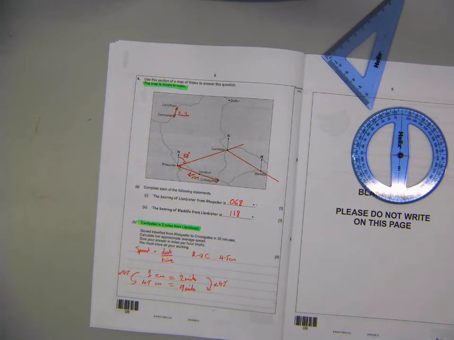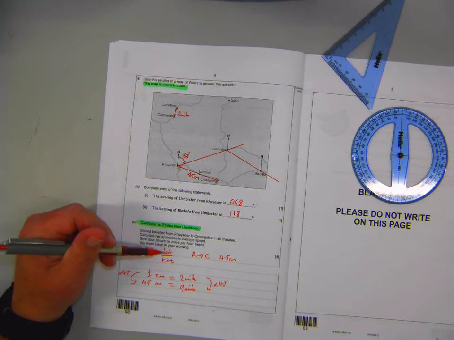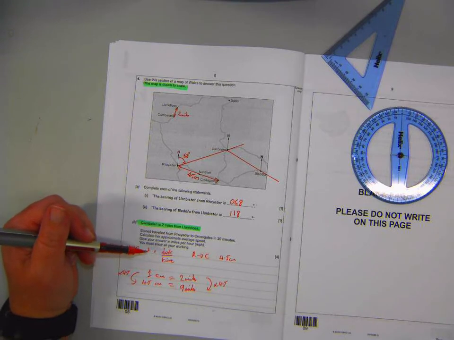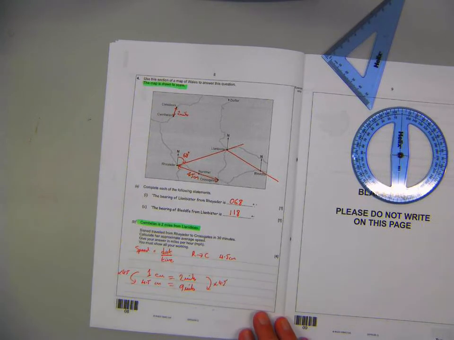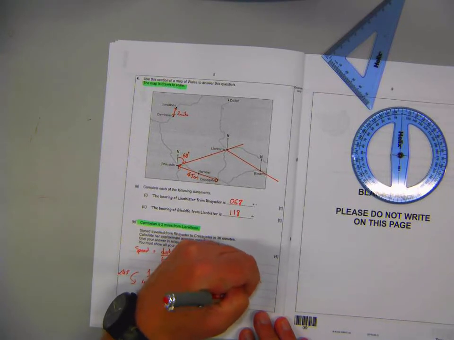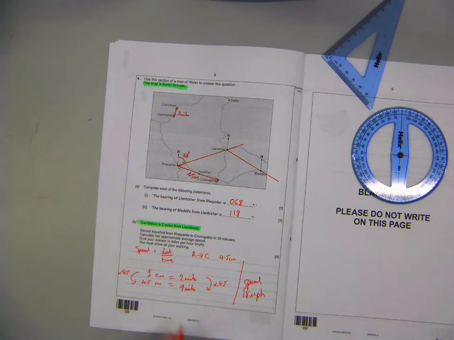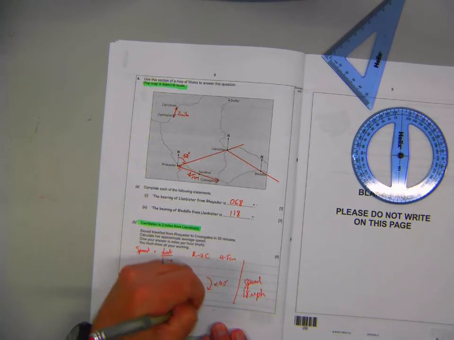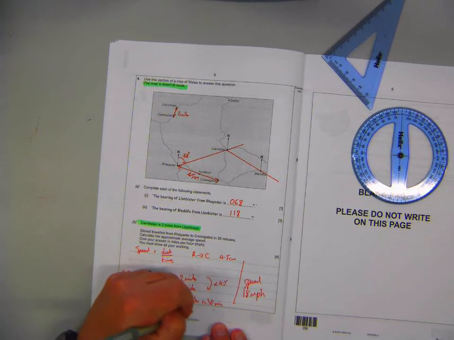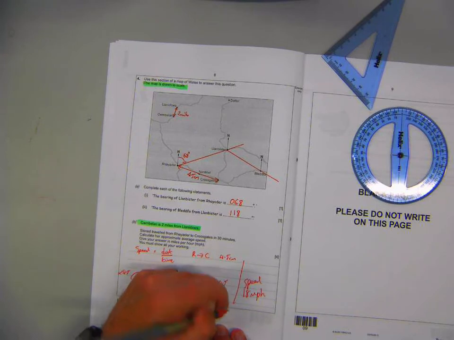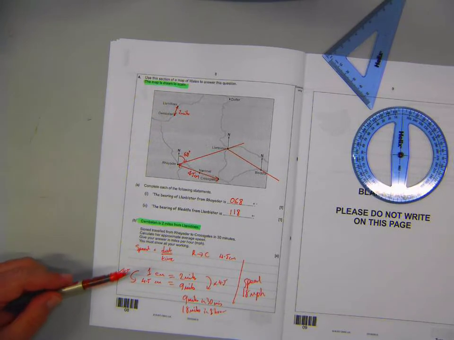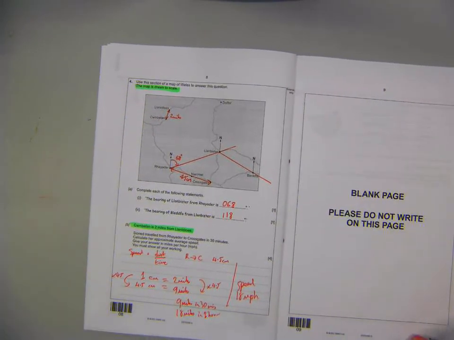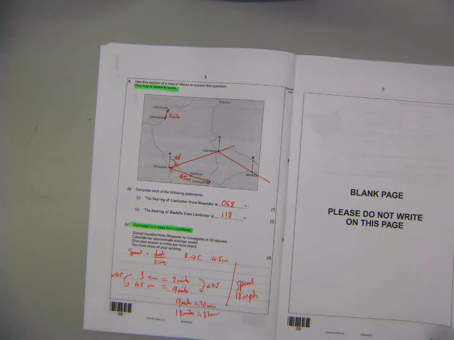Okay? So if she goes 9 miles in 30 minutes, how far is she going to go in an hour? 18 miles per hour. Okay? So her speed will be 18 miles per hour. 9 miles in 30 minutes, 18 miles in 1 hour. So there's a lot to think through for those 4 marks there. You're working with scale, you're working with speed. Everybody all right with that?